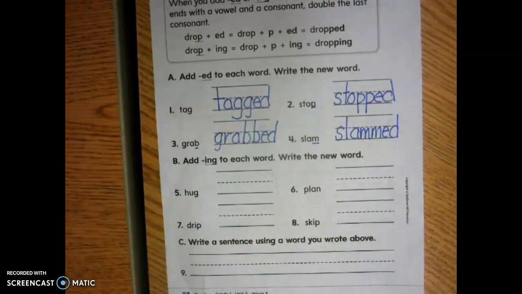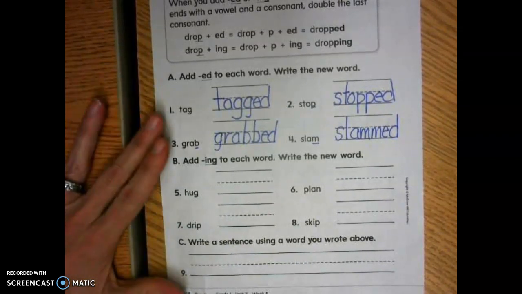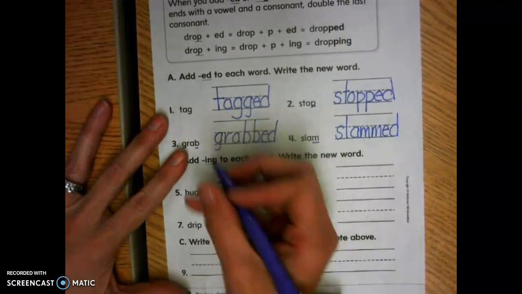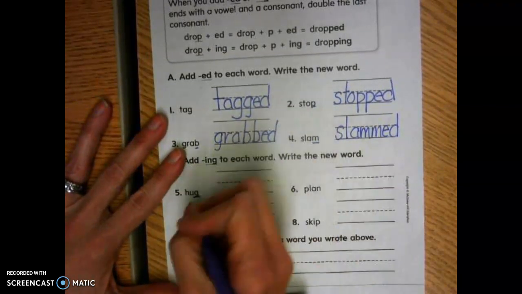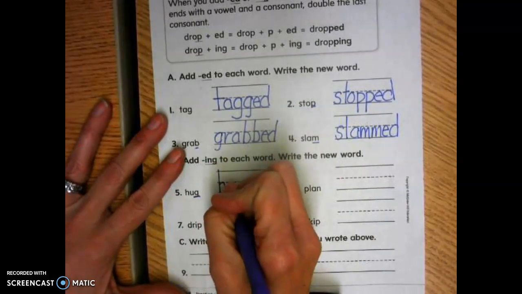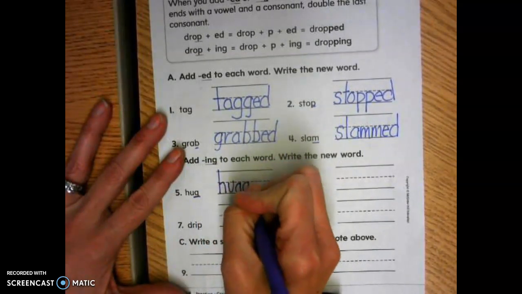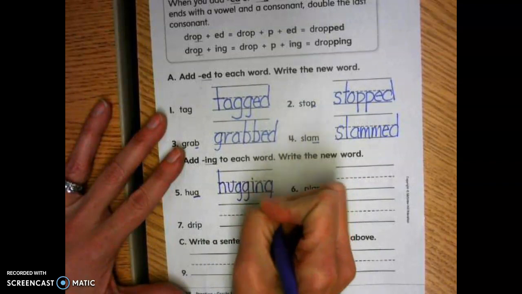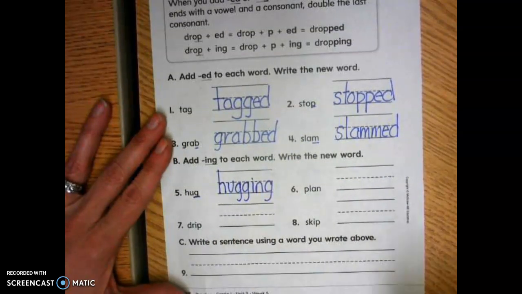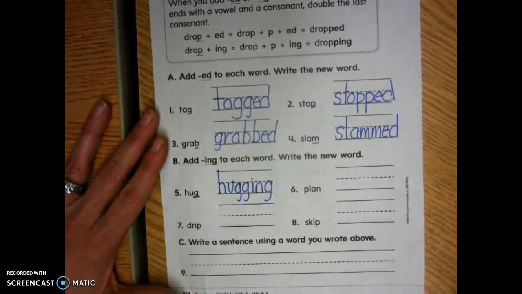Now the same rule will apply when you're adding ing to a word. And ing means it's happening right now. I was hugging my mom. Hug. I'm going to double that G. Hugging. Lots of letters in the basement there, okay? Hugging.